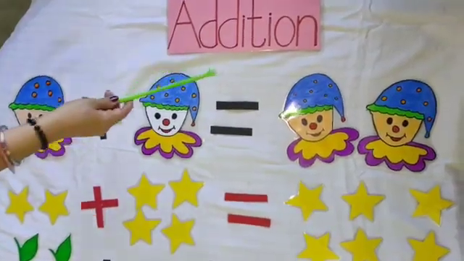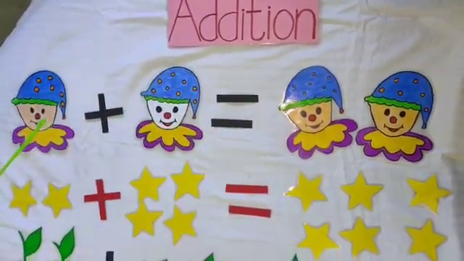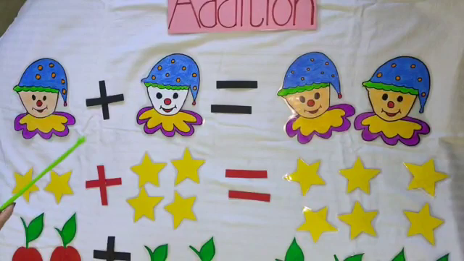So children, you have already learned how to do addition, right? Today I am going to show you some pictures where through activity we will do a quick revision of addition and then we will do some exercises in our class workbook. So let's begin. So we are going to do revision of addition. Here I've got some pictures and we are going to add and we are going to count.